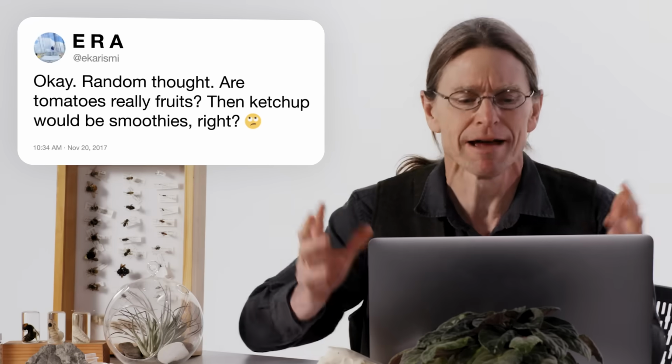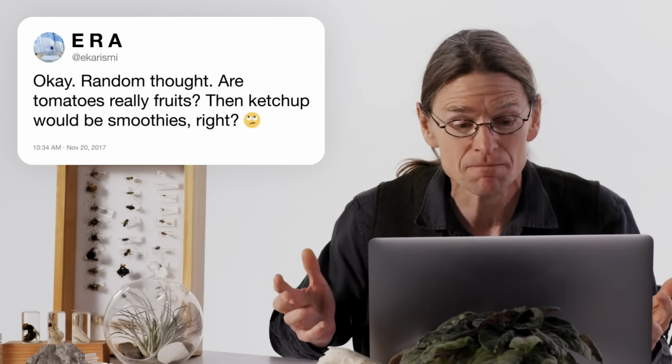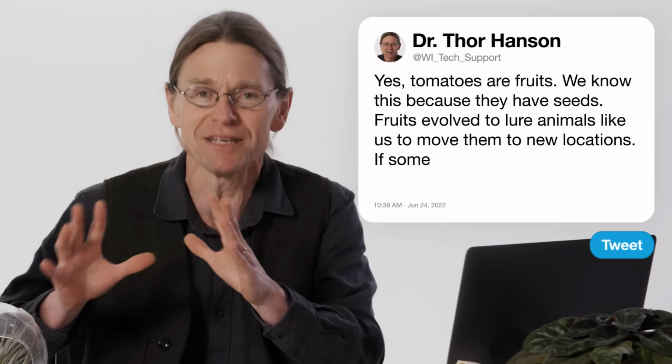@Ekarizmi asks, okay, random thought, are tomatoes really fruits? Then ketchup would be smoothies, right? The answer is yes, tomatoes are fruits, and we know this because tomatoes have seeds. And fruits evolved for the sole purpose of luring animal dispersers, like us, into moving fruits away from the parent plant to a new location where those seeds might sprout and grow. So if you are in the produce aisle and you see something that has seeds, whether it is a green pepper or a zucchini or a squash, you know that it must be a fruit.